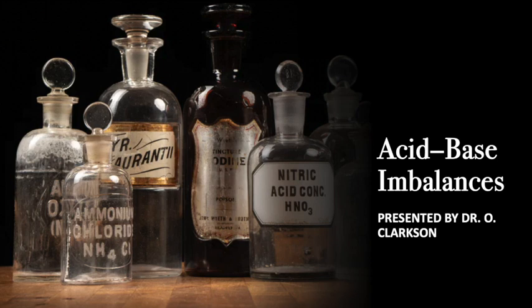Acids. So we talked about acids. We talked about being acidotic. So that's going to be involving protons, right? So you have free protons floating around when you're acidotic. There's a couple different types of acids. There's volatile acids and there's non-volatile acids.